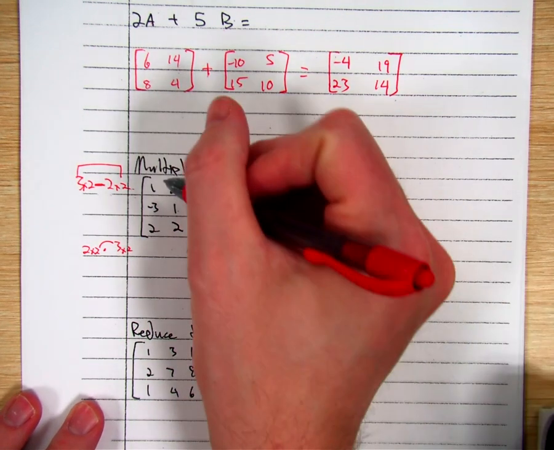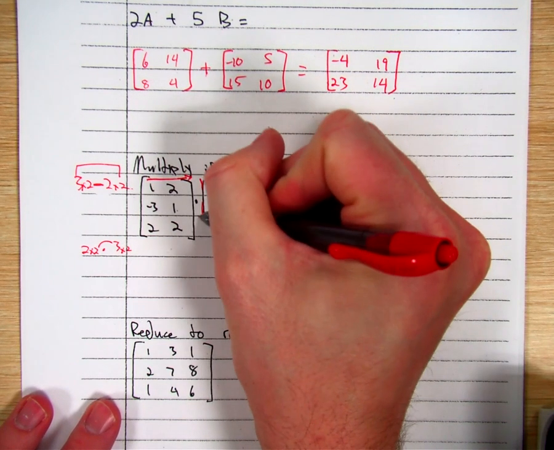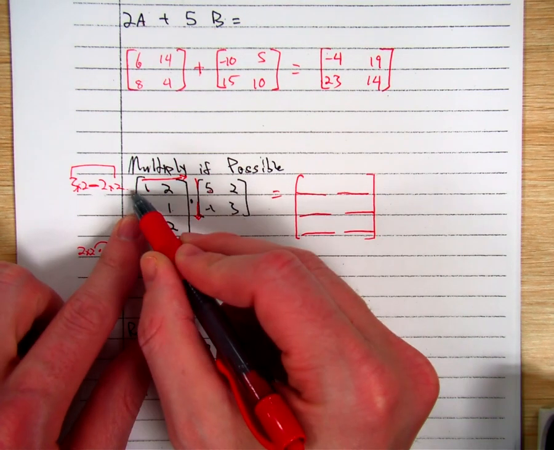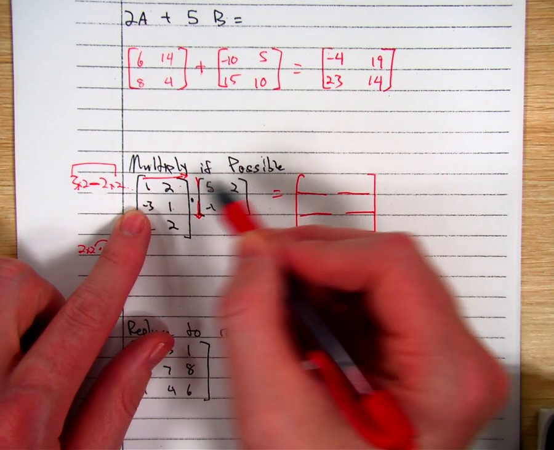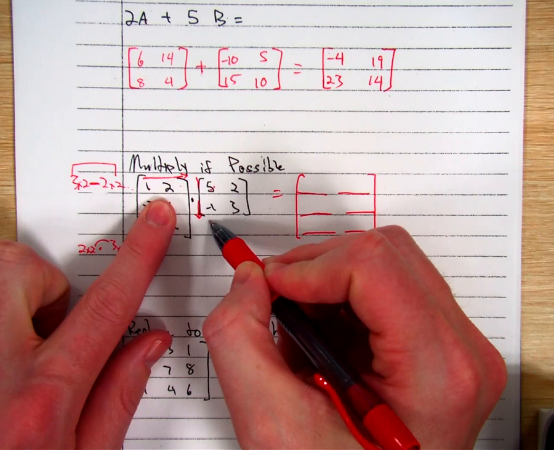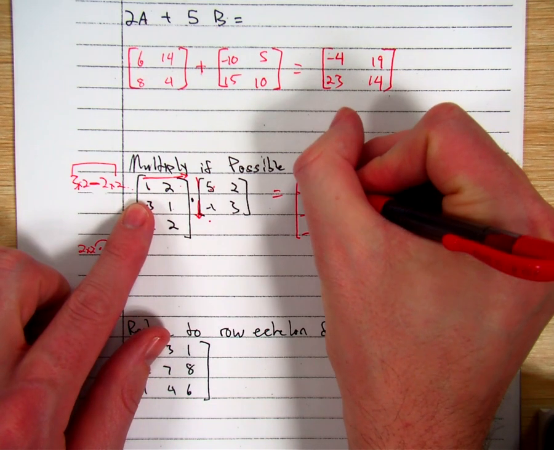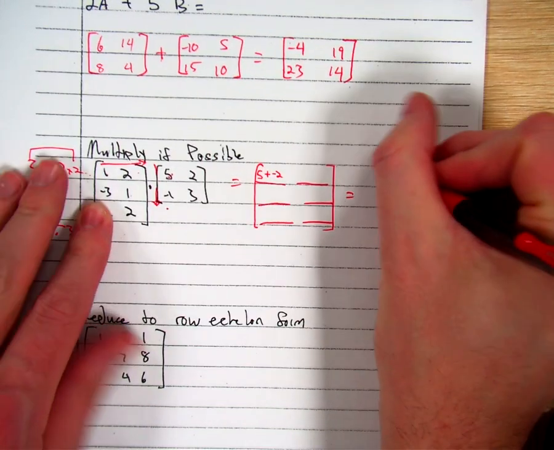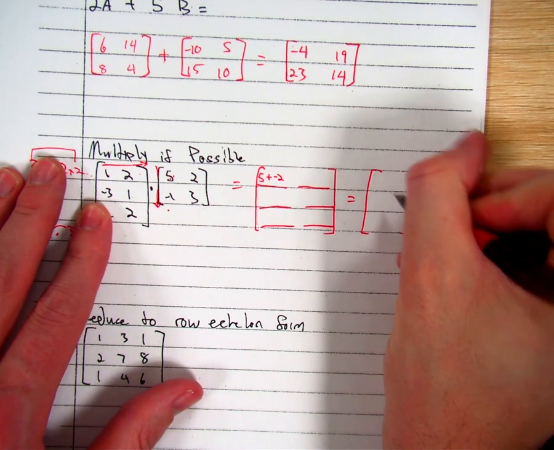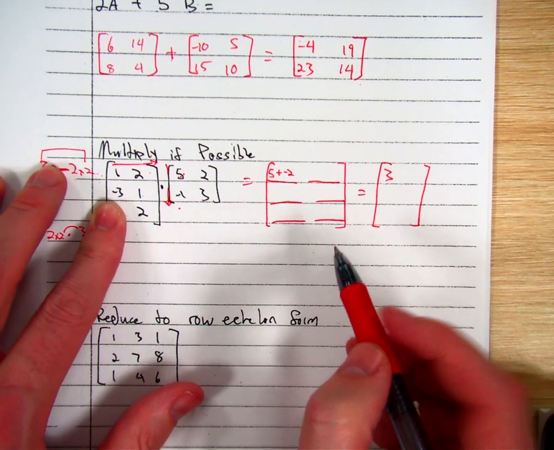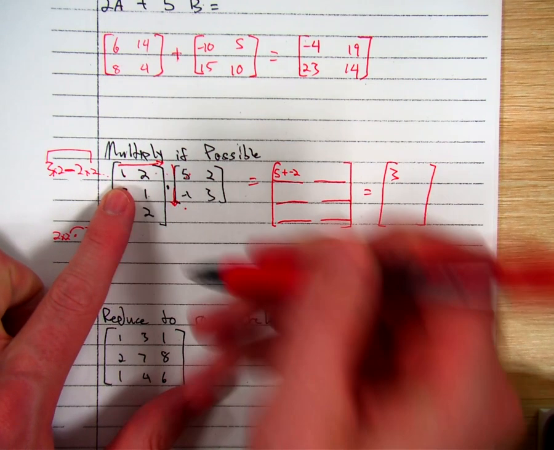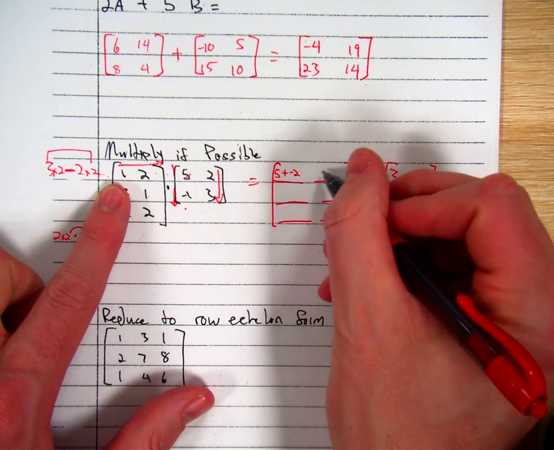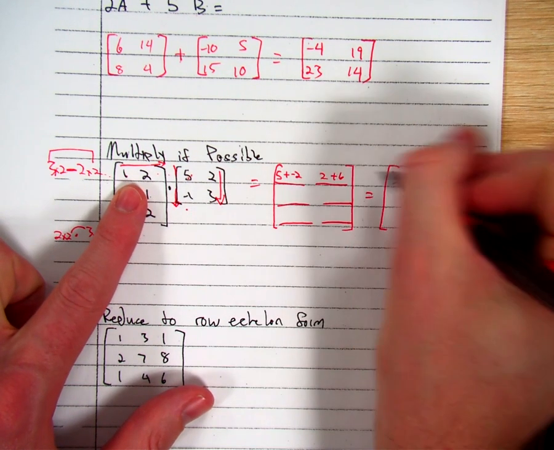Okay, so when we multiply, it's row times column. So I'm going to take the first number in the row times the first number in that column. We're going top row with left column, and we're putting it in the top left. 1 times 5, and 2 times negative 1. That's going to be 5 plus a negative 2, for a 3. Okay, then the top row times the right column, and that's going to go in the top right. So 1 times 2, and 2 times 3, so we'll have an 8.